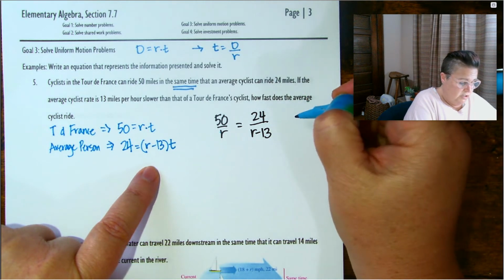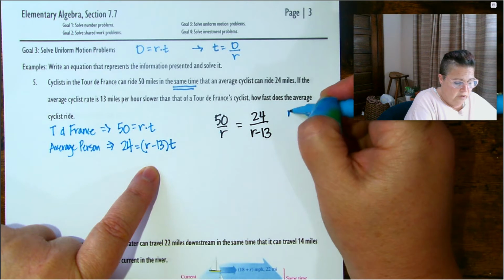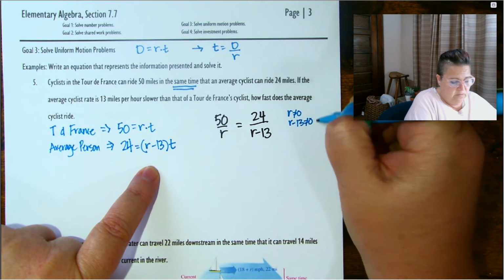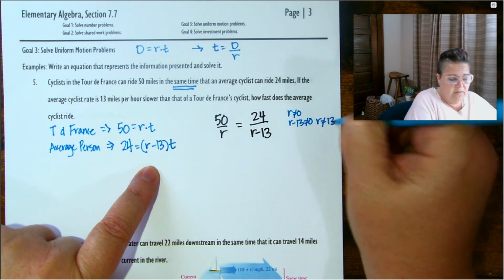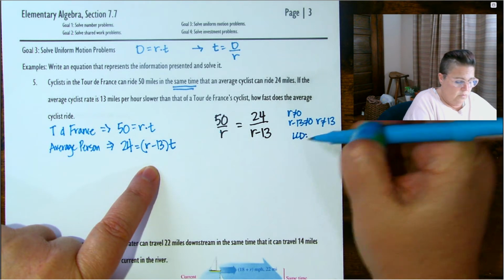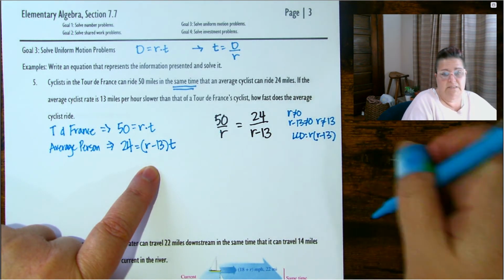My restrictions are 13 miles per hour slower. Yep. My restrictions are R cannot be 0. R minus 13 cannot be 0. So if I get 13, something is wrong. My LCD would be the R from the first denominator and R minus 13 from the second.